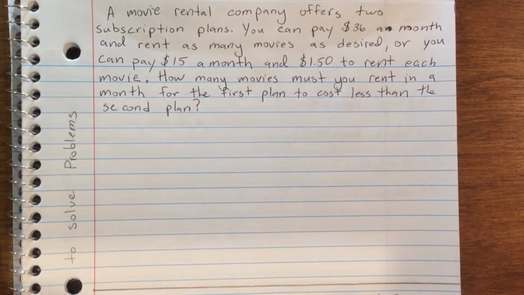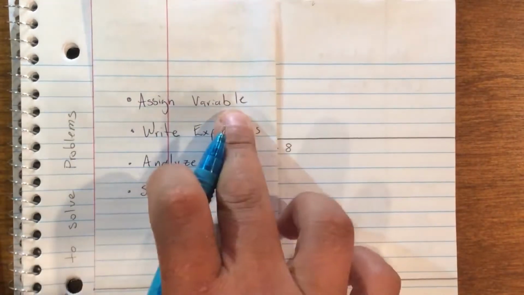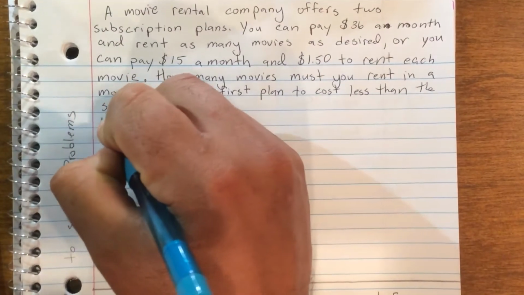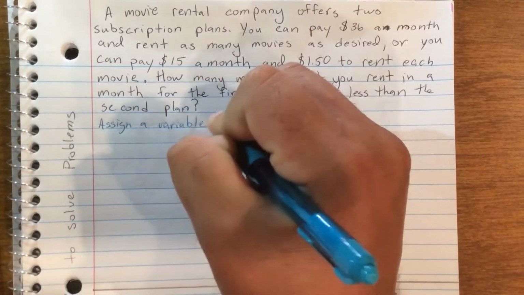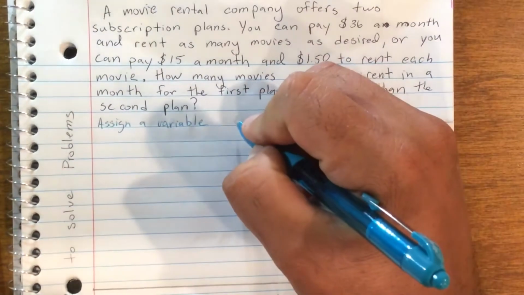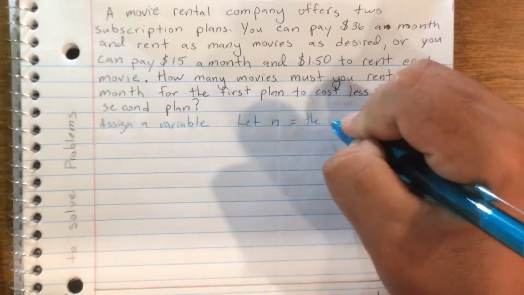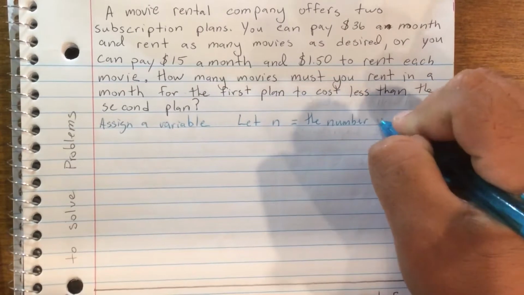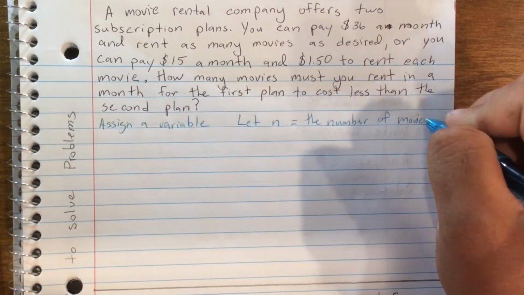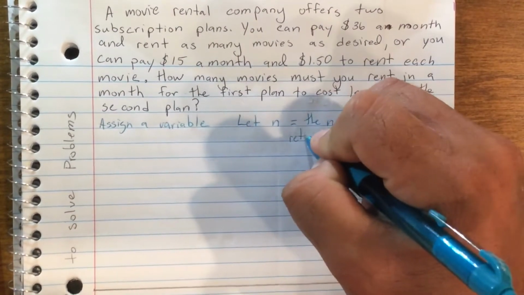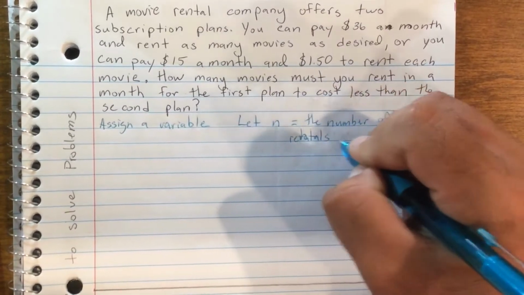So let's go ahead and assign a variable. That's the first thing we do. So let n equal the number of movie rentals in 1 month.